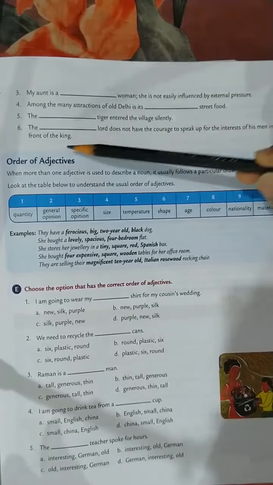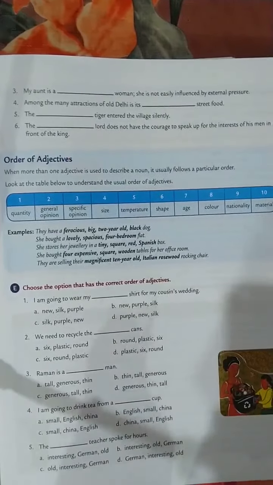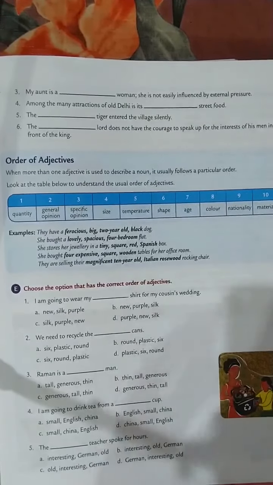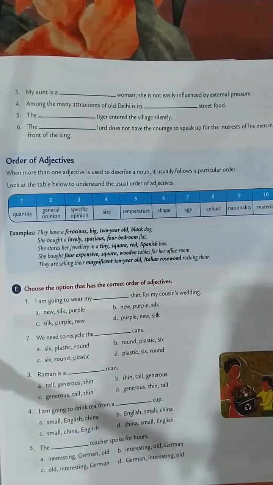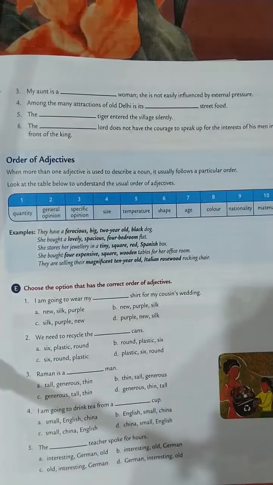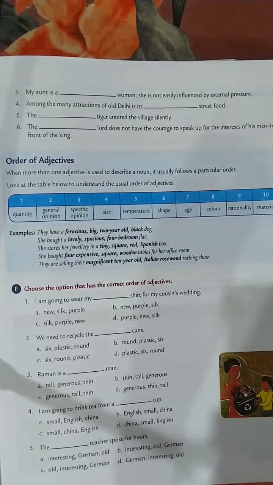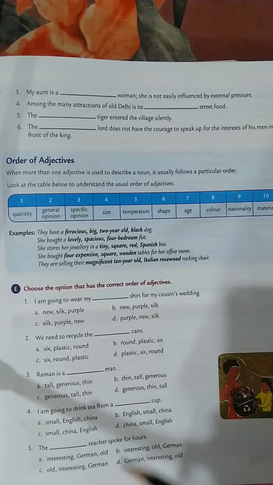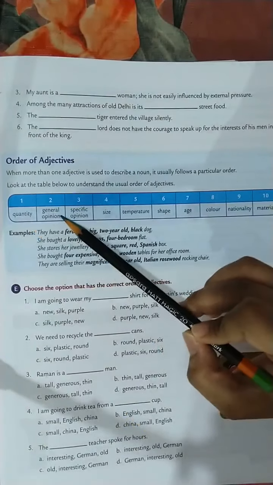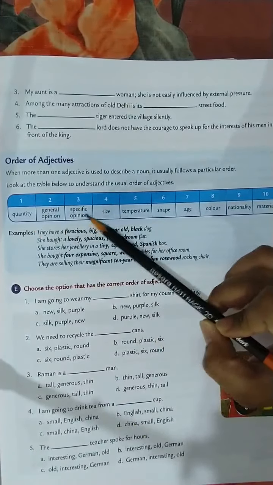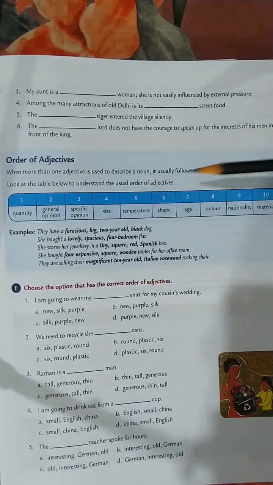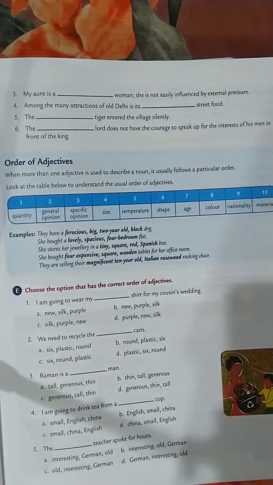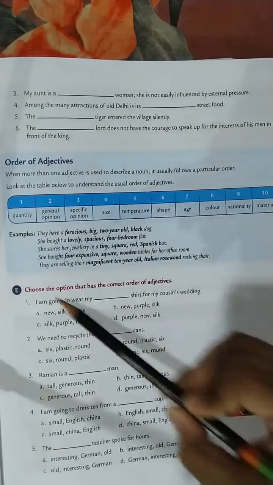Now, students, let's see the order of adjectives. When more than one adjective is used to describe a noun, it usually follows a particular order. Now you can see what that order is. First is quantity, second general opinion, third specific opinion, fourth size, fifth temperature, sixth shape, seventh age, eighth color, ninth nationality, and tenth material. Now here are some examples.